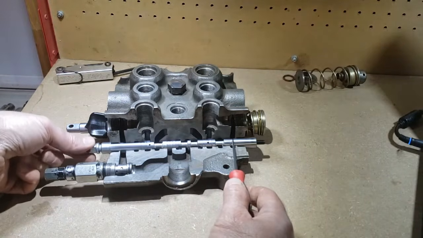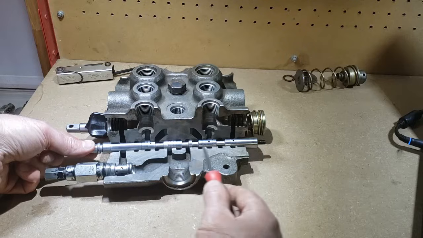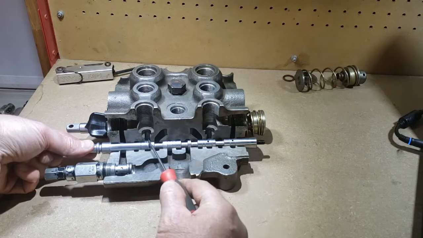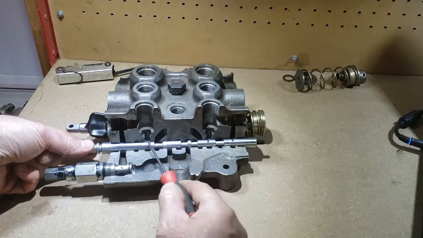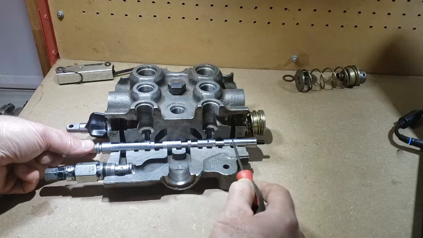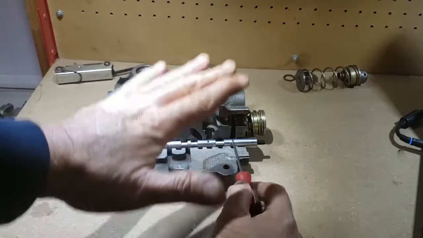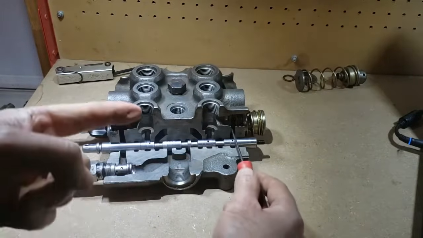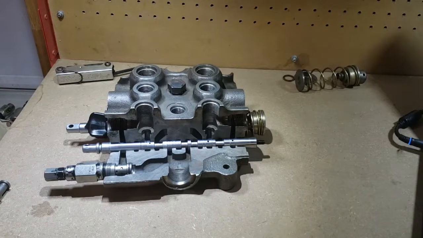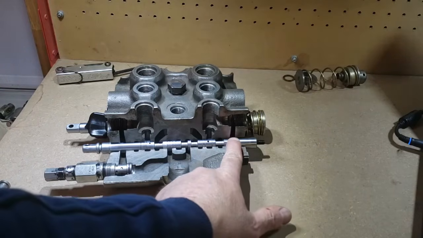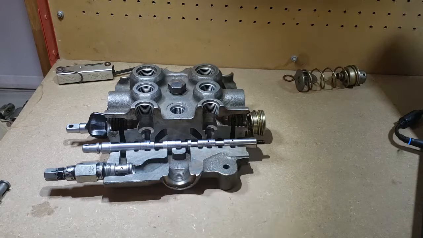So 3 radial holes down here drilled into that same passage in the center. Ensure that not only are head and rod end connected together, they're also connected to tank. So as float happens, the differential in volume can be pulled or pushed to and from the tank through this 3rd set of holes. So that's the float position.